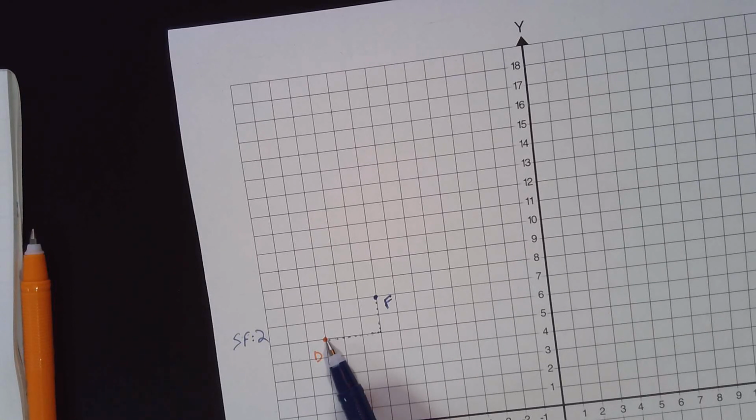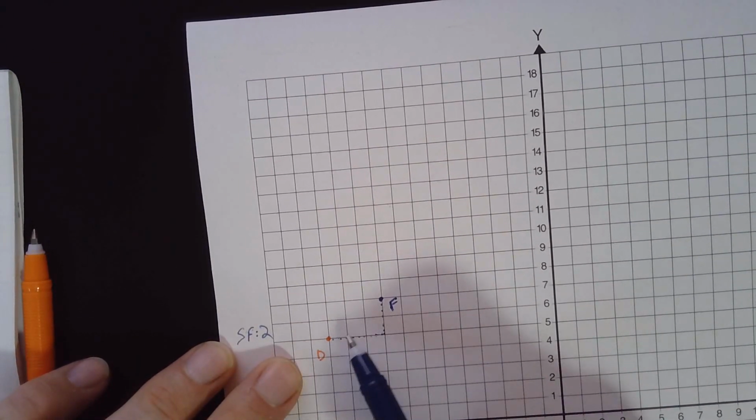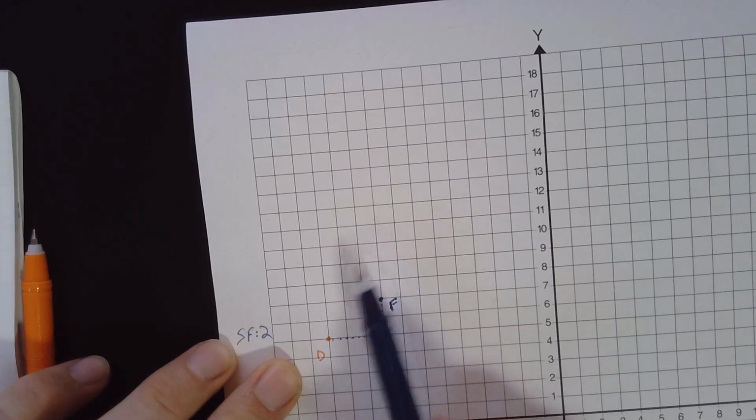The definition of center of dilation is a reference point used to appropriately scale the dilation of a figure. And the center point here is D. You'll see how all that comes together when I compare the two over here.